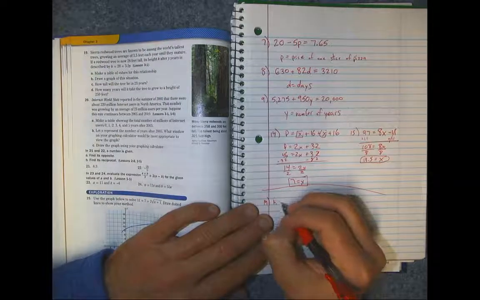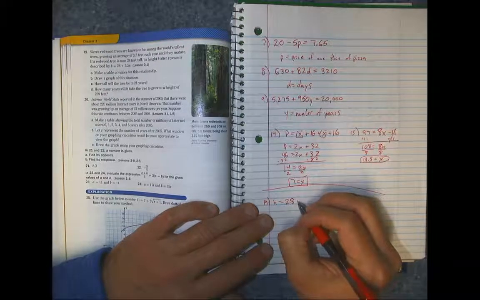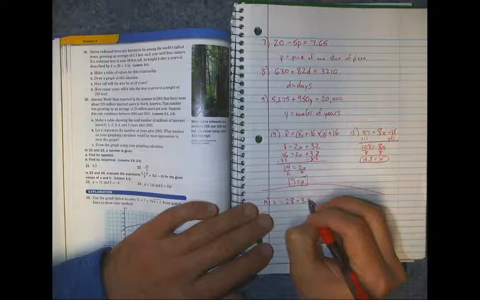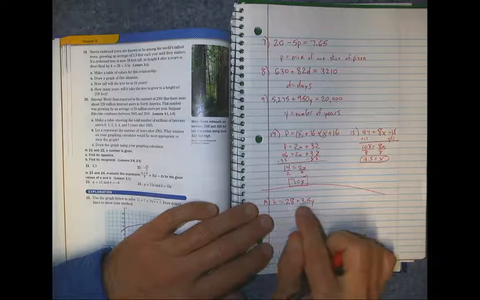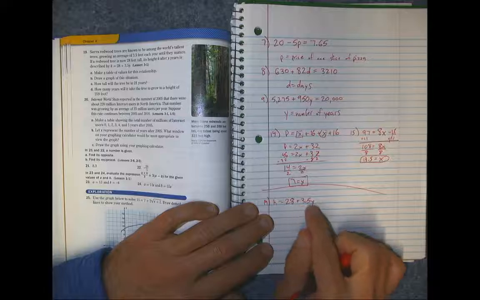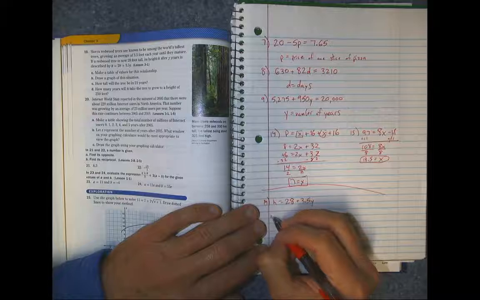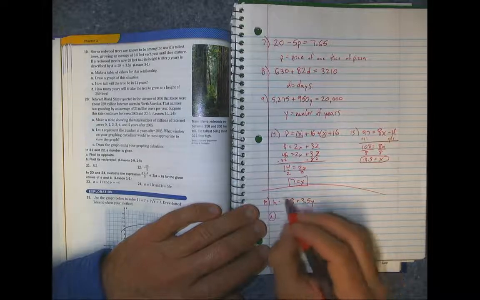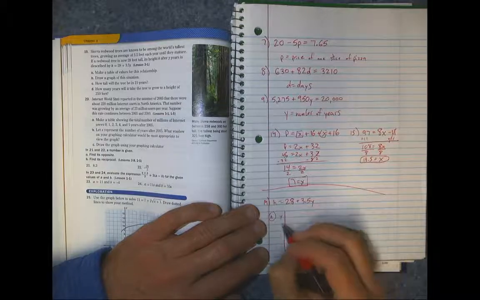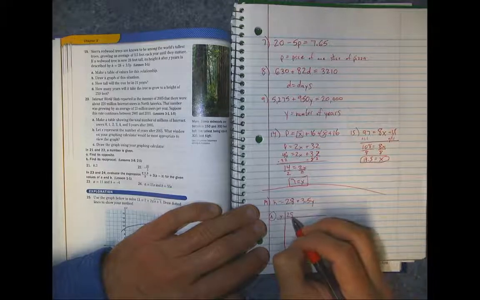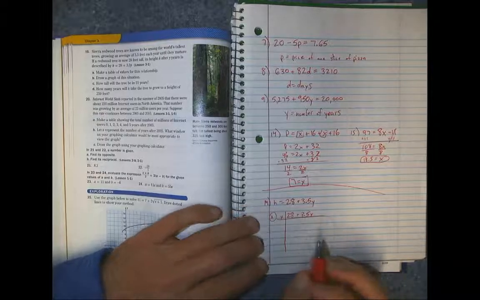So h equals 28, which is what the tree started as, and they told you it grows on average 3.5 feet per year. So starting at 28, the height is going to be 3.5 more than 28, depending on how many years we're at. So letter A, make a table of values. So when you do that, we're just talking about this. We're going to plug in numbers for y, which is the number of years, and see how tall this tree is after every single year.